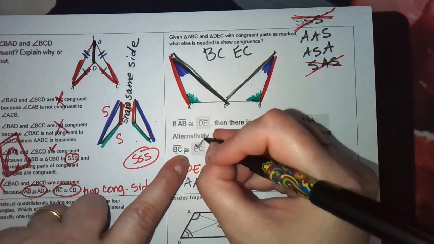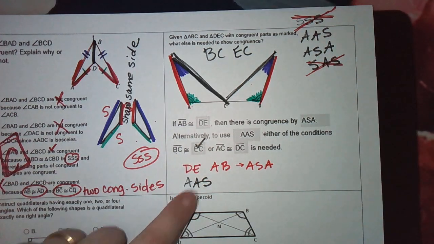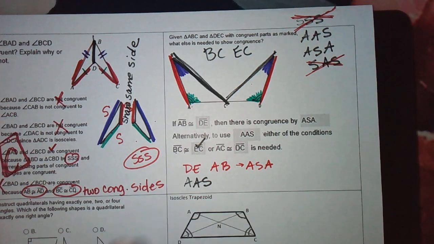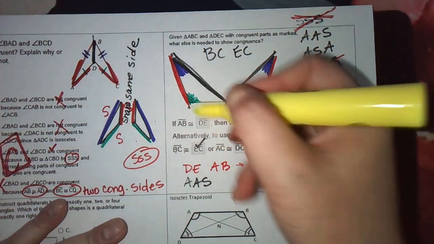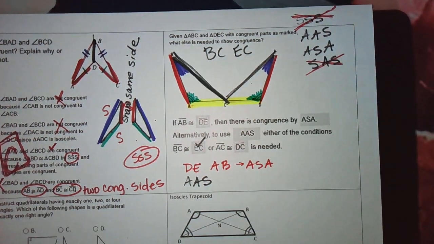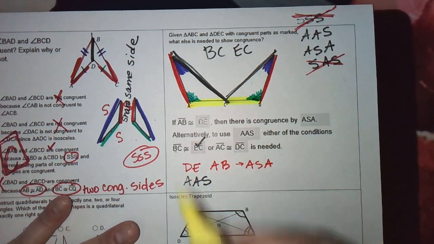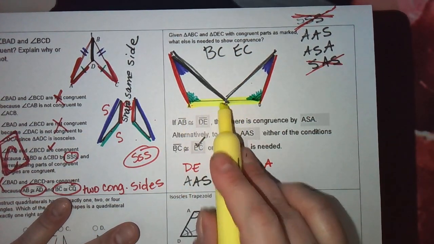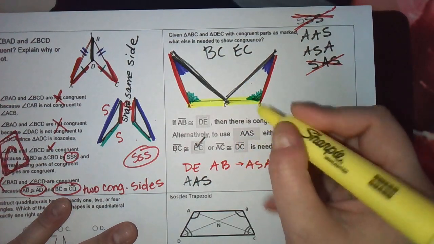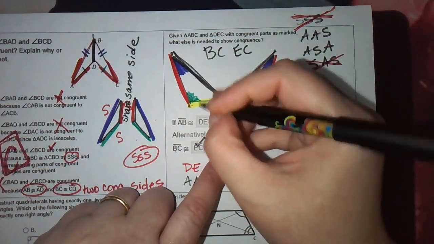Hey, that's where we got this. Okay. Or it could be AAS if we have this bottom side congruent. And that's AC and DC. Now notice how they wrote that.